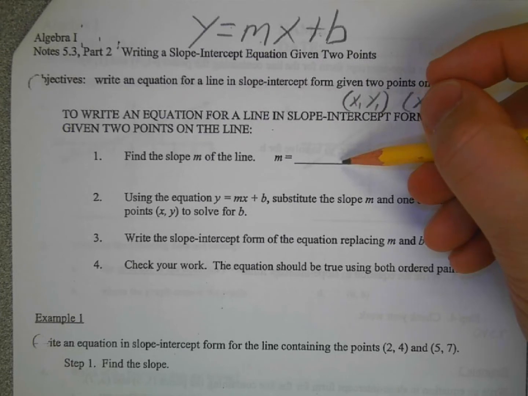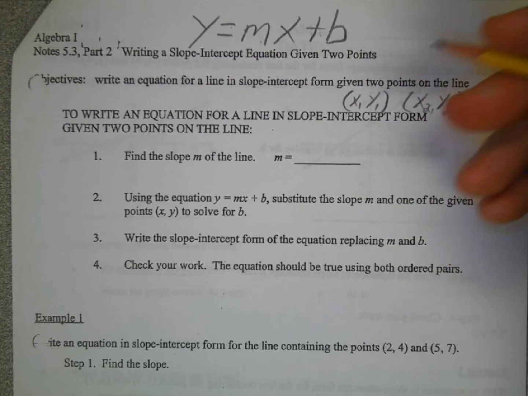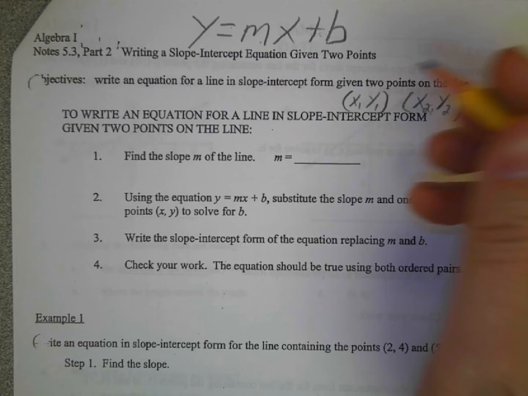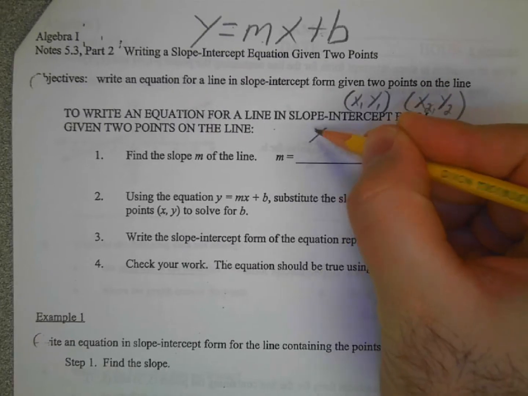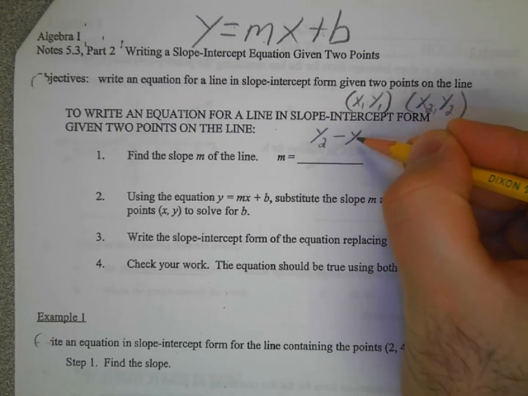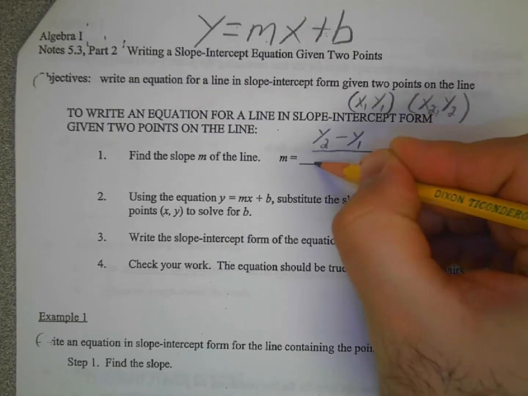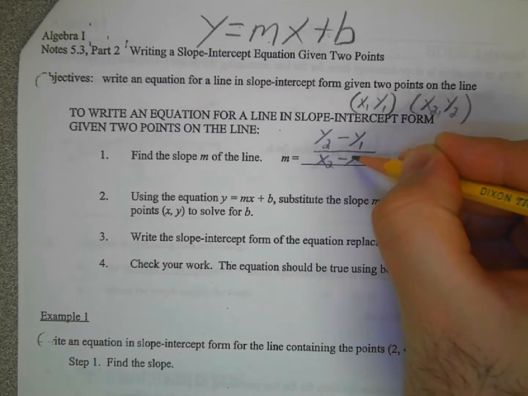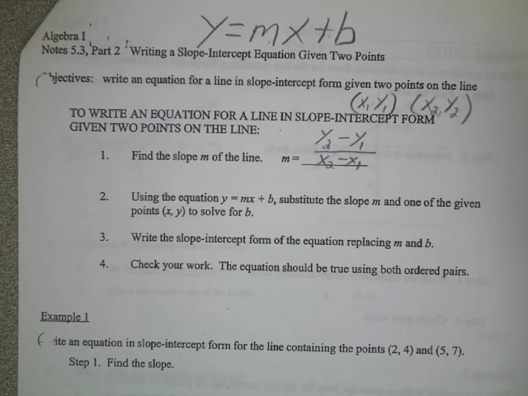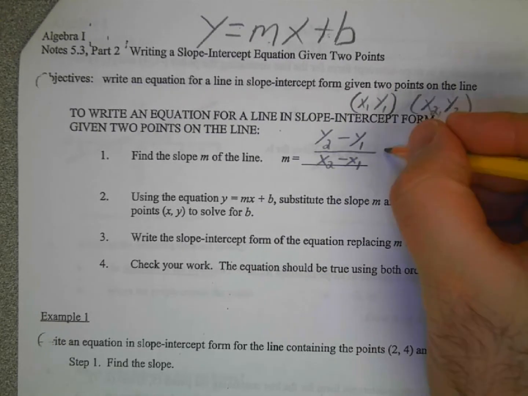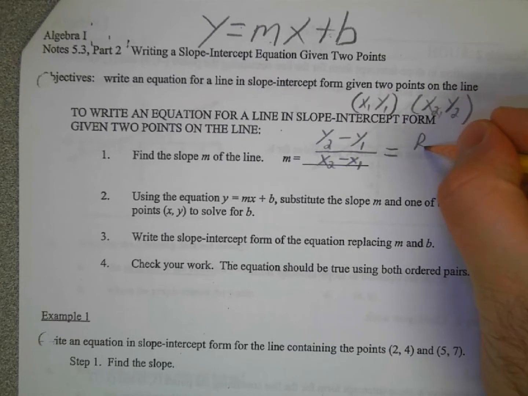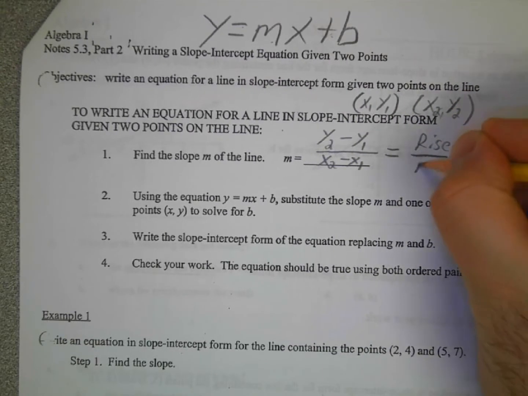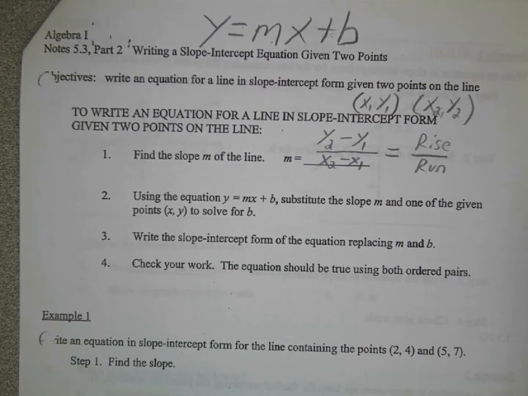You practiced this earlier in the chapter, like 5.1, 5.2, where you did y2 minus y1 all over x2 minus x1. You find your rise over run, your fraction, and you want to keep your answer as a fraction.